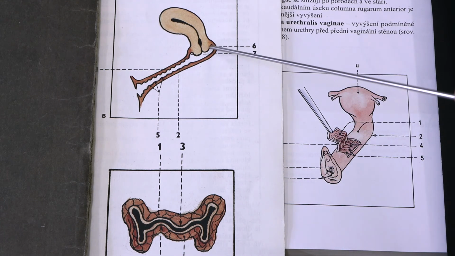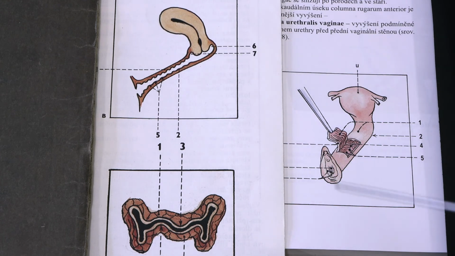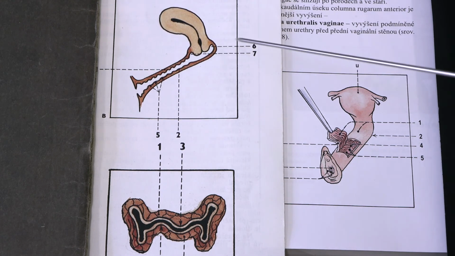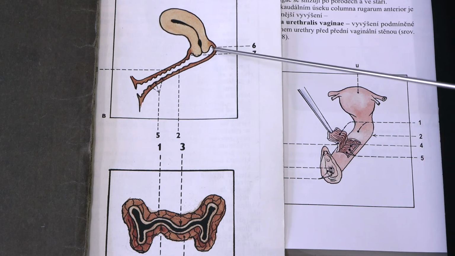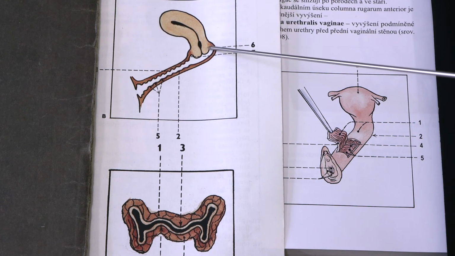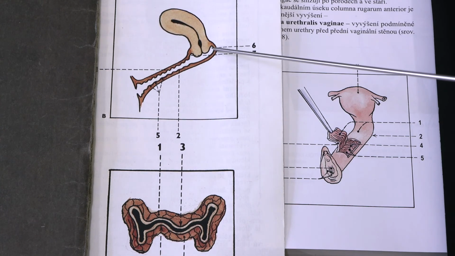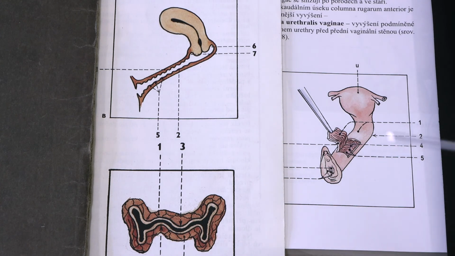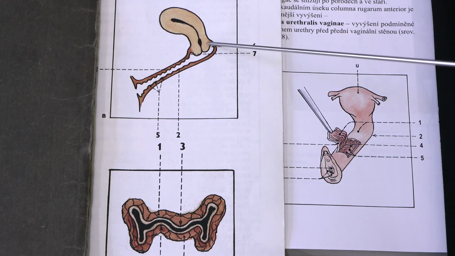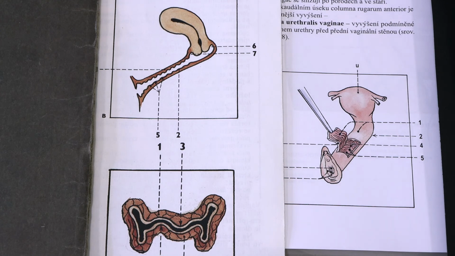As I mentioned, the posterior fornix is much deeper and located higher, and it has a close relationship with the Douglas pouch, or the recto-uterine pouch, and in this case you can do the examination of this pouch also. The deepest part of the vagina is in the posterior fornix, and that's why this part has the Latin name receptaculum seminis. It is the deepest portion of the vagina.